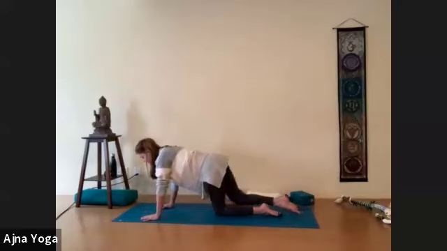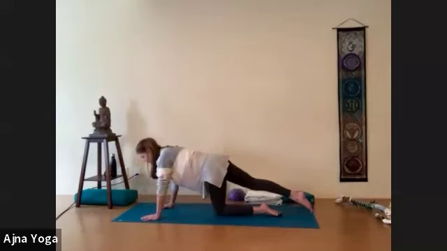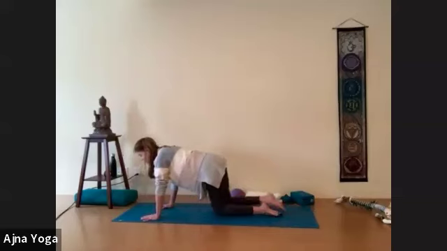Try again. Inhale, trying to keep those hips level. Exhale and shush it back. You got it, one more time. Inhale. Good. Exhale, shush it back.